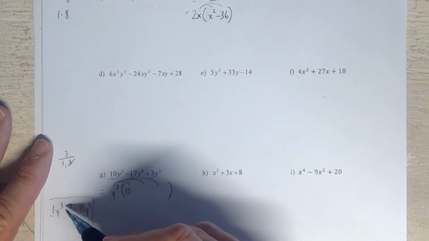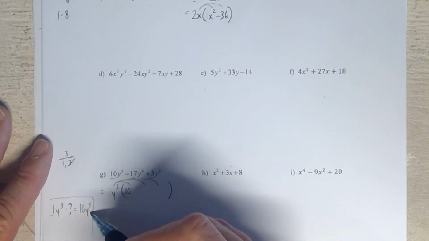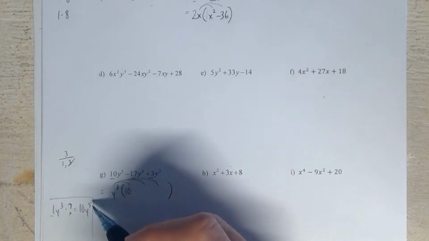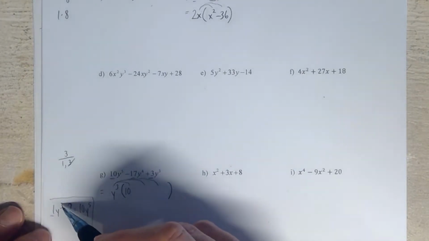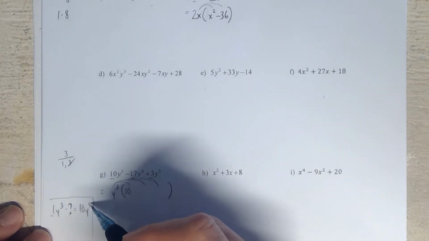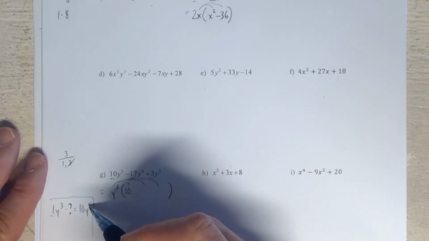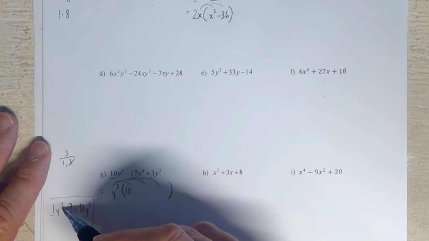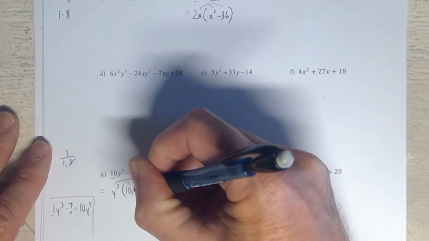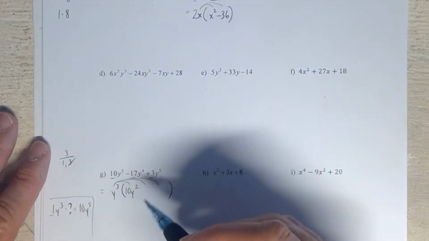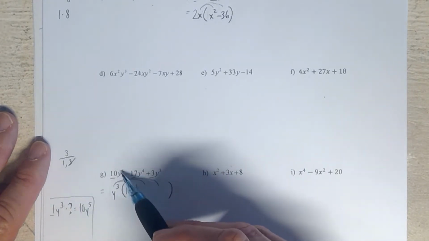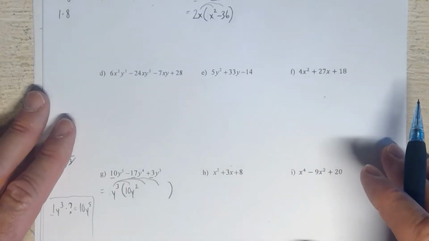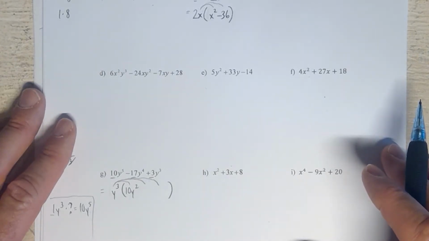And then you say y to the third times what is equal to y to the fifth. If this exponent is smaller than this one, you need to have another y in here so that 3 plus that exponent is equal to 5. Well, as you know, if you have y to the third, y to the second will give you y to the fifth when you multiply terms, because 3 plus 2 is equal to 5. And so 10y to the second is the answer for that first part right there.